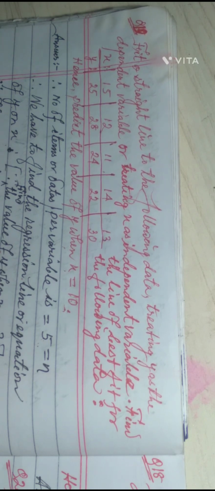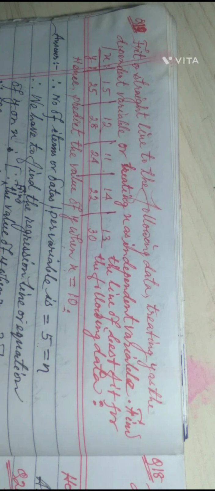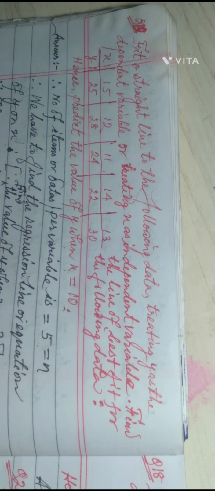The regression line of y on x is y minus y bar equal to byx, the coefficient of regression of y on x, times x minus x bar, where x bar is the x mean and y bar the y mean.